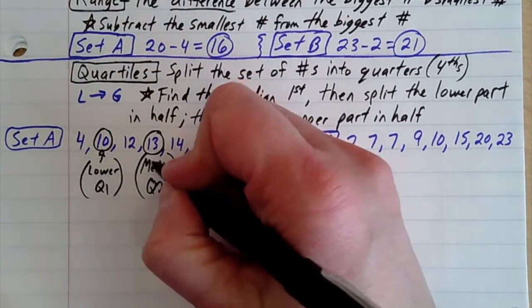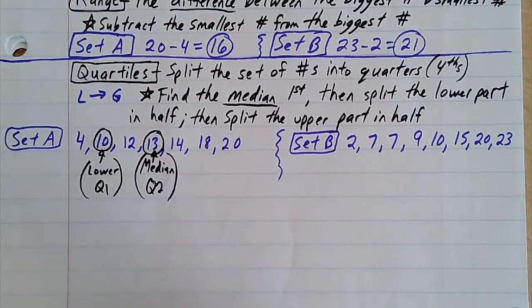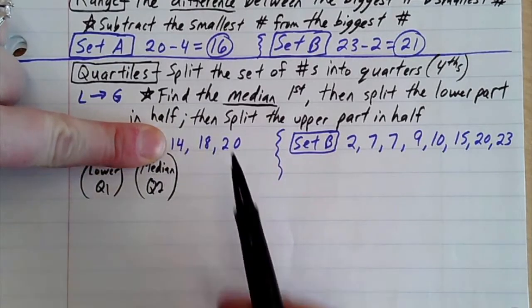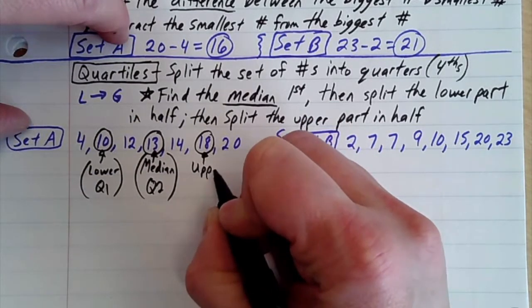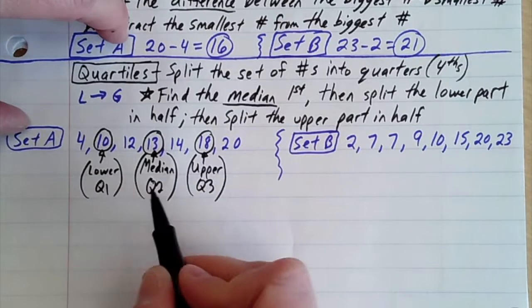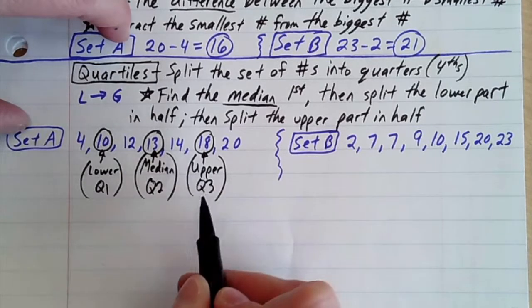And then obviously here's your median or quartile 2, and so then you've got to find out what your upper quartile is. So the way you find the upper is you cover up the bottom part, and then there's 3 numbers, which one's in the middle? 18. So this is what we call the upper quartile, or Q3. So quartiles go 1, 2, and 3, but you actually find 2 first, and then you come down and find 1, and then you find 3.